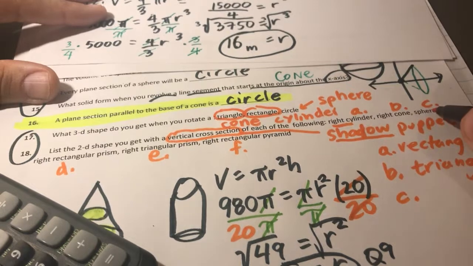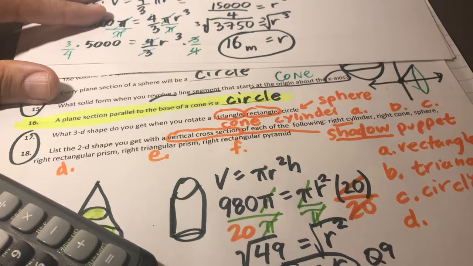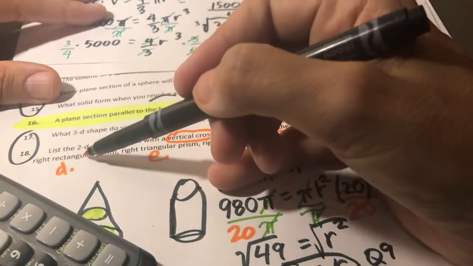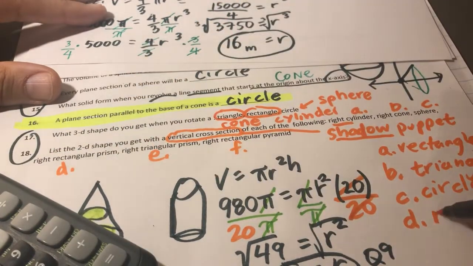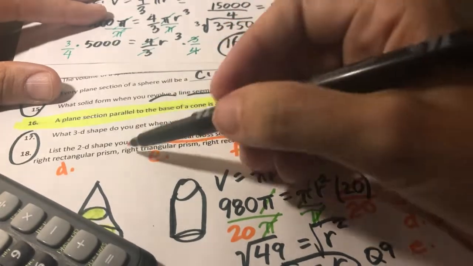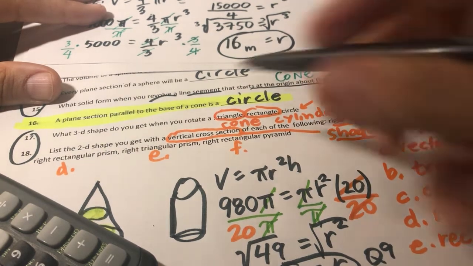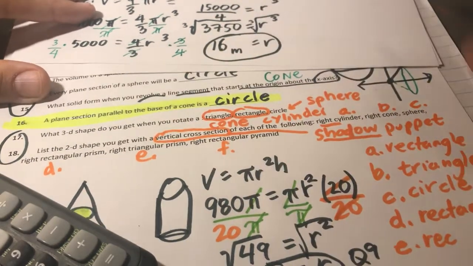C, a sphere shadow puppet would be a circle. D, a right rectangular prism would be a rectangle. E, a right triangular prism would be a rectangle because the triangle would actually be sitting on the base.